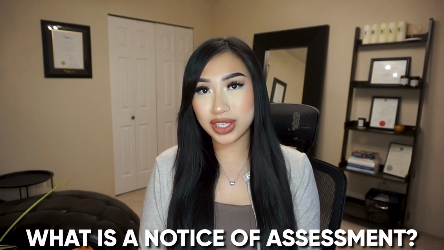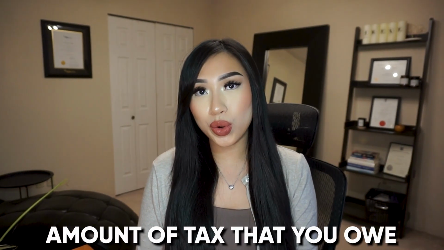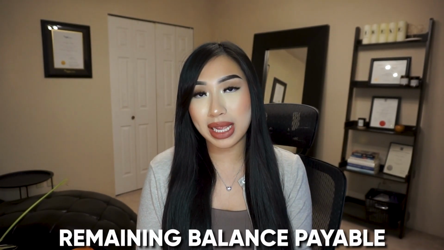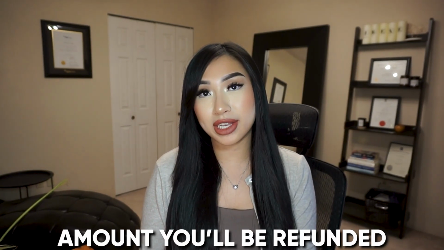So, what is a notice of assessment? Essentially, it's a document that summarizes the CRA's review of your income tax return. It shows the amount of tax that you owe or the refund that you'll be entitled to based on the information that you provided to them. On the notice of assessment, you will see the total income, total deductions, total tax credits, and the remaining balance payable or the amount that you'll be refunded.